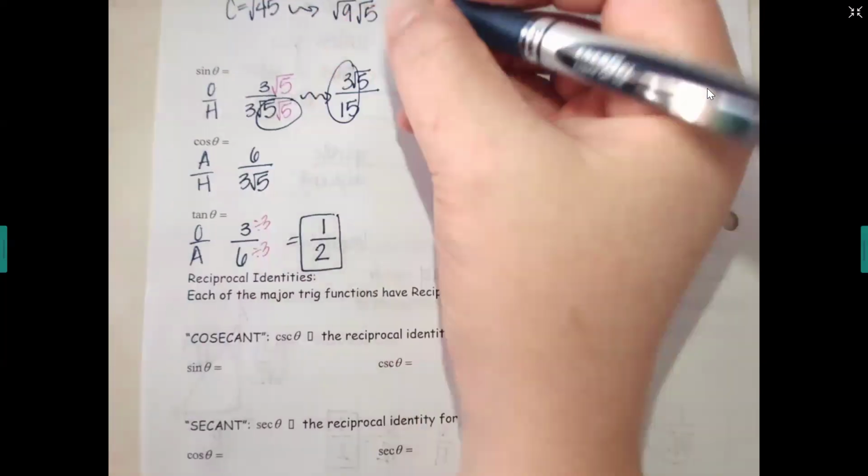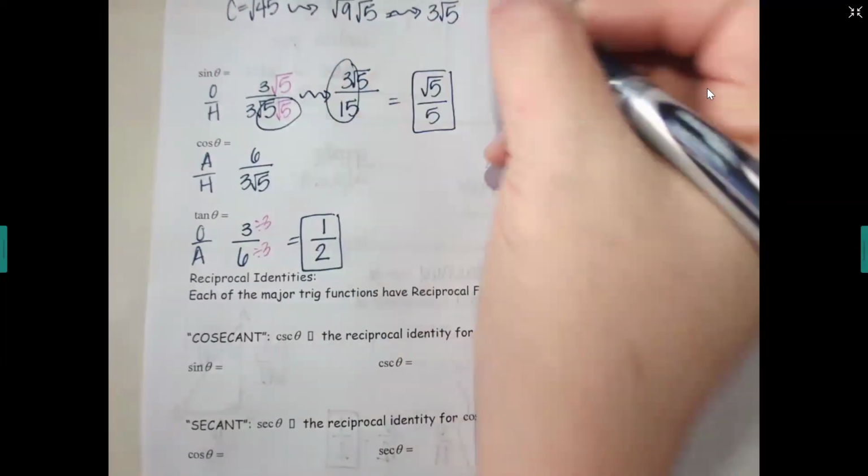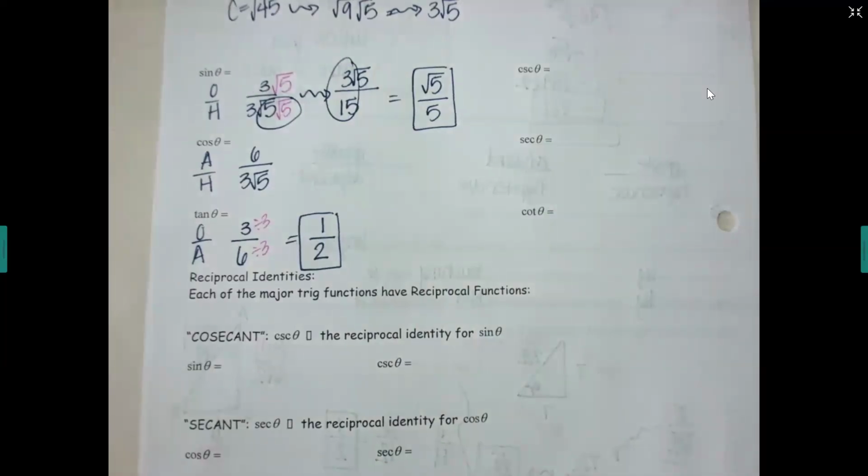Now that both of these numbers are on the outside, I can reduce them. I can either cleanly divide it or divide them both by the same number. 3 can't divide by 15, but 15 can divide by 3. What would I get? 15 divided by 3 is 5, but the bigger number's on the bottom, so it'd be root 5 over 1. But if it's easier for you to think about it this way, you're dividing by 3 top and bottom. And again, if you want to write the 1 here, you can, but you don't have to.